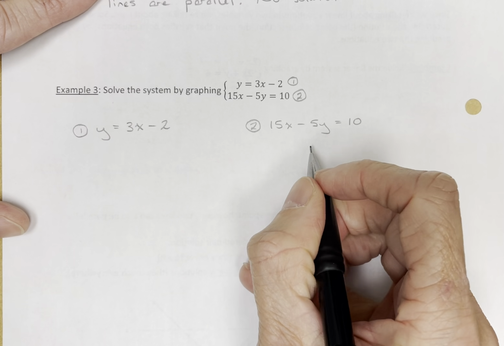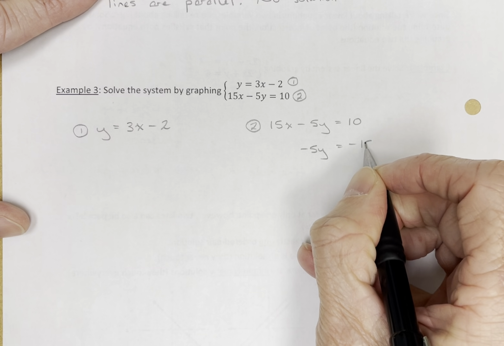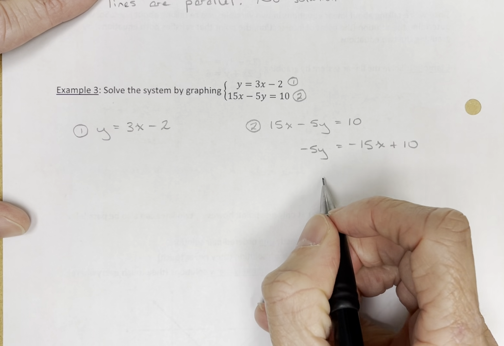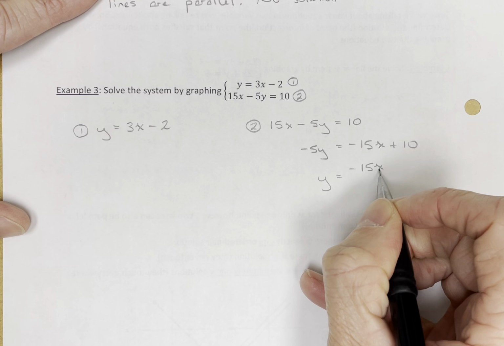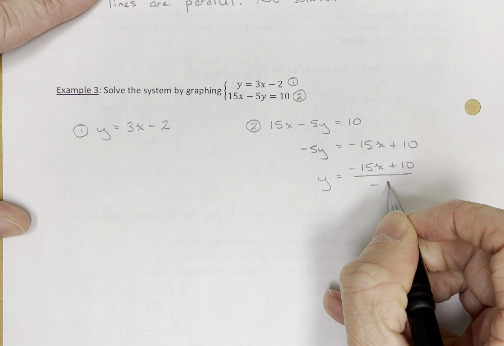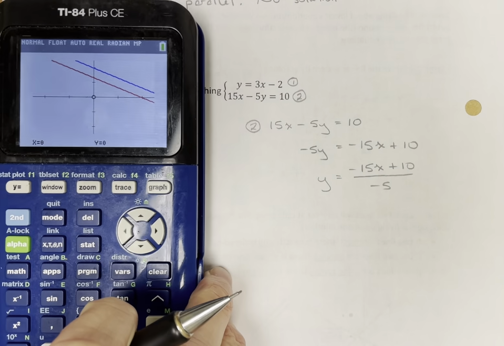I'll subtract 15x from both sides. So -15x plus 10. I'll divide both sides by -5. And again, I'm not going to get too particular. I just want to divide the right side by -5, just so I can put it in my calculator. Let's take a look.